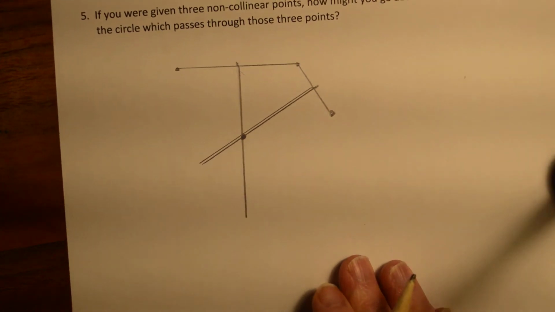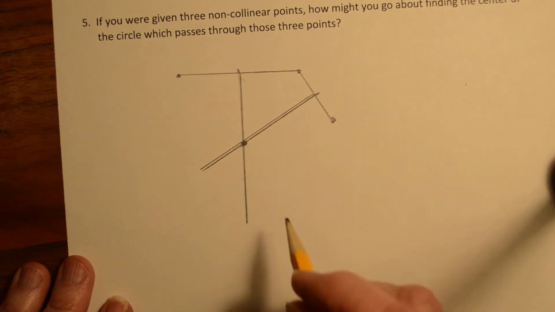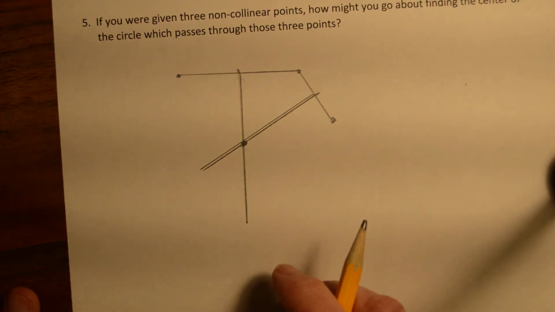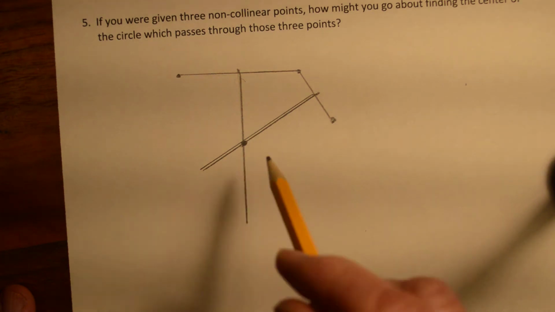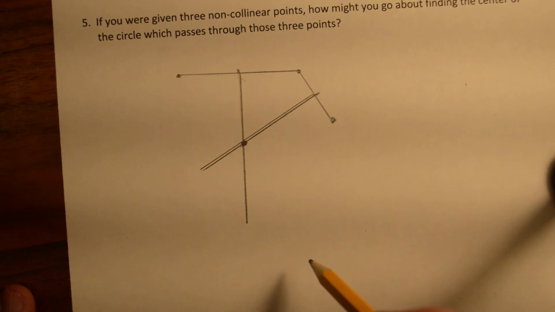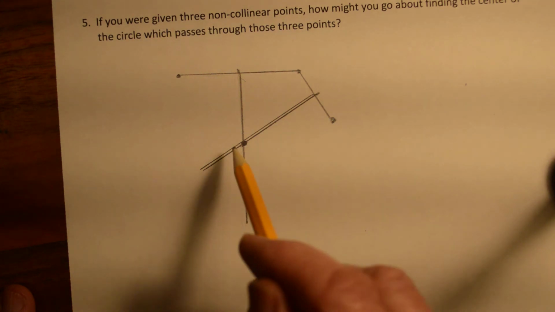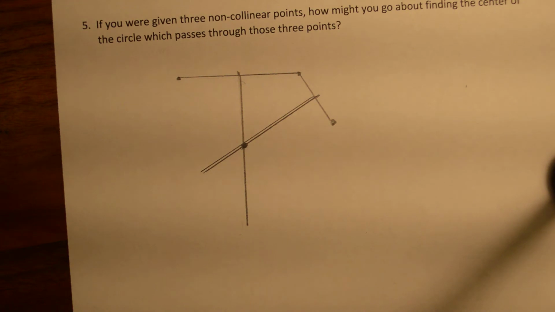Again, we haven't talked about circles enough for you to realize this. Maybe this will come a little bit more when we start looking at circles and their equations and stuff. But one thing that you need to know is that a circle is defined by its center and by its radius. If you know those 2 things, then you know everything about the circle. So we have the center already, and all we need to do is find the radius.